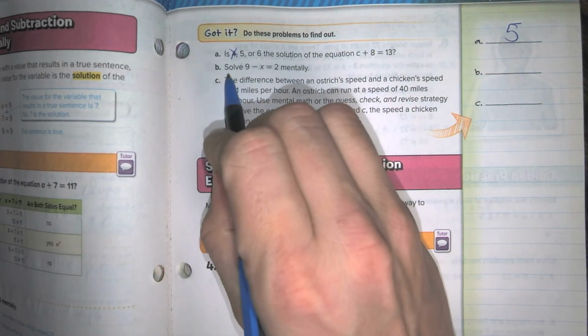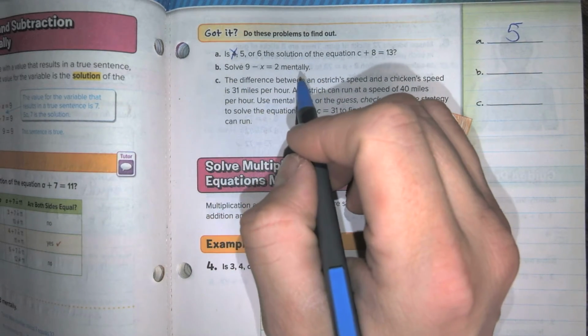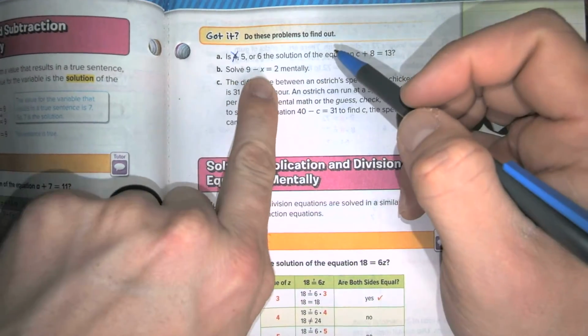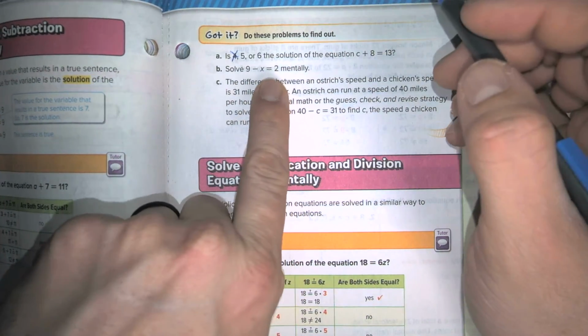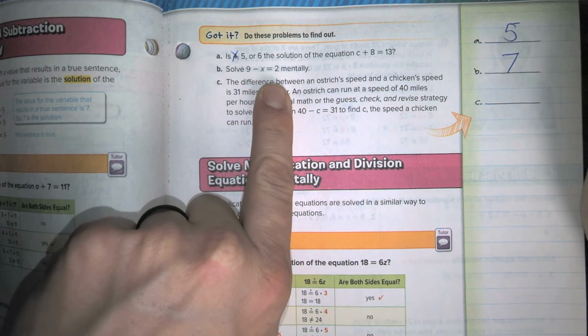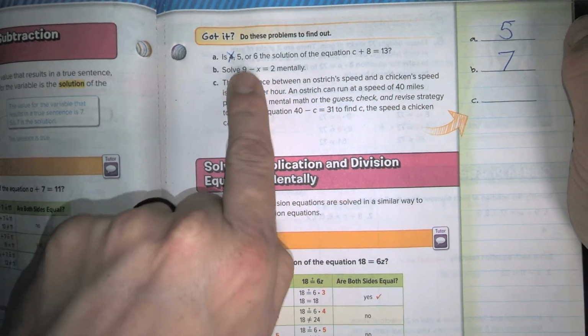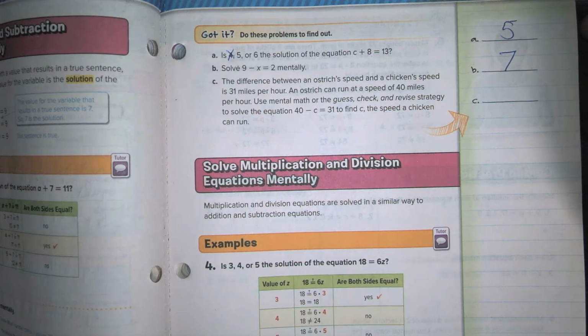Now, letter B, they want you to solve this mentally. So you're going to do this in your head. 9 minus X equals 2. 7 it is. And you can double check that if you need to. 9 minus 7 does in fact equal 2.